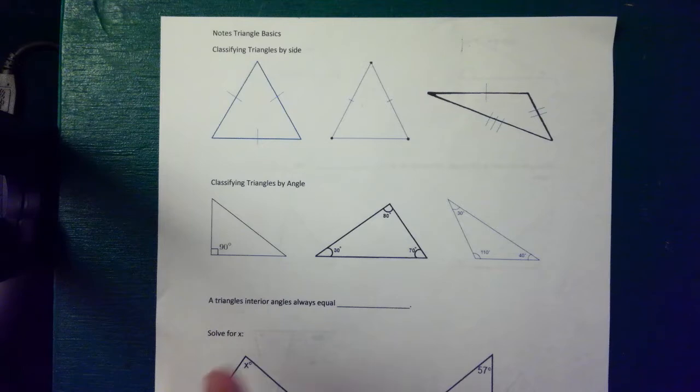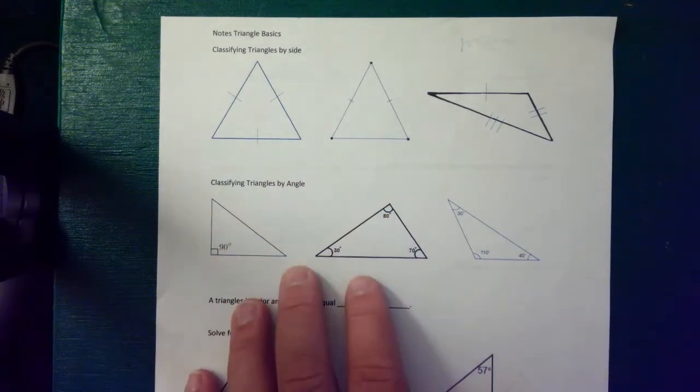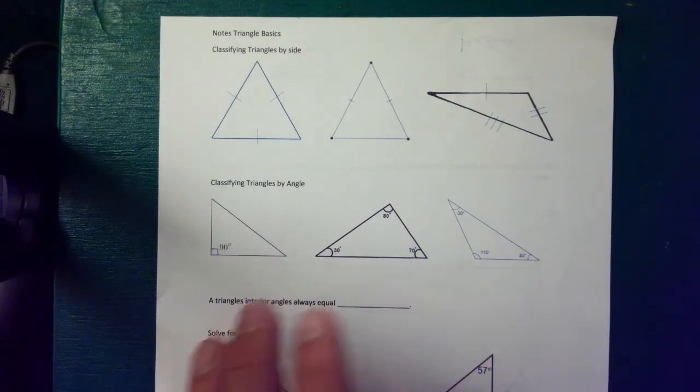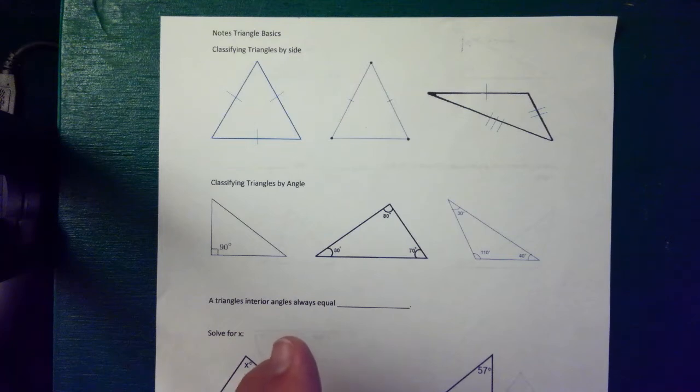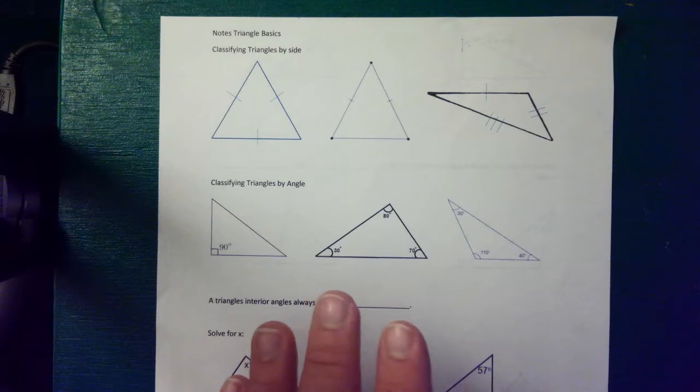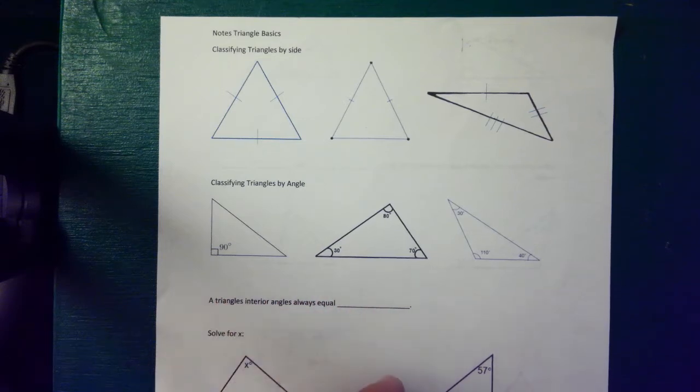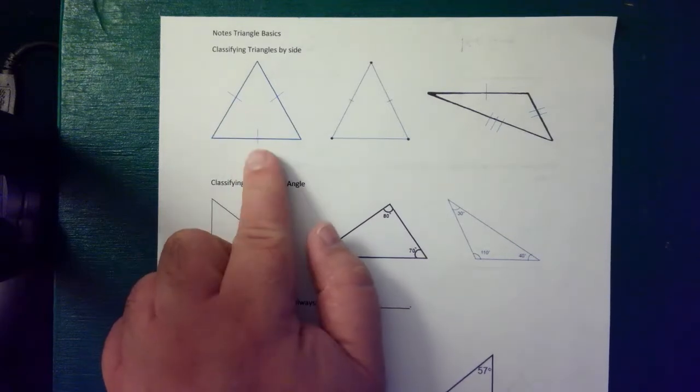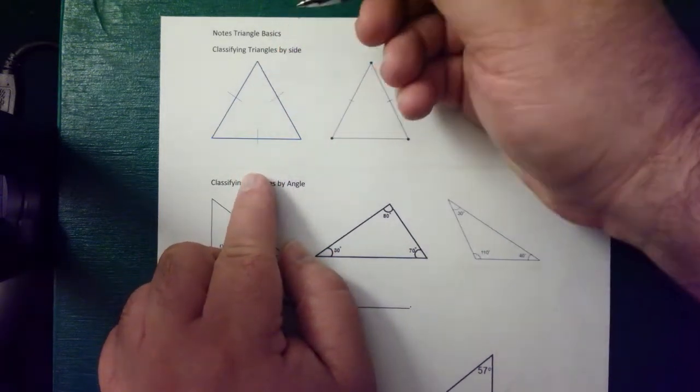So today we're going to take our first look at triangle basics. We're going to name some triangles. We're going to talk about how many angles or how many degrees are inside of a triangle. We're going to talk about some exterior angles. Anyways, so first, when you're classifying triangles by side, there are three ways to do it.